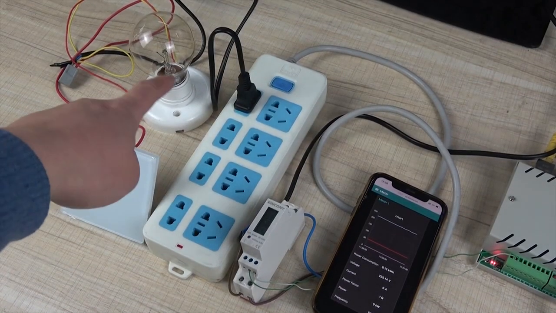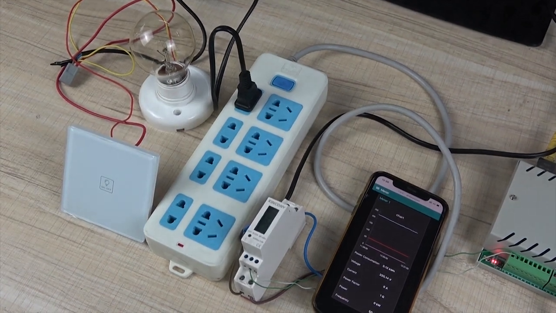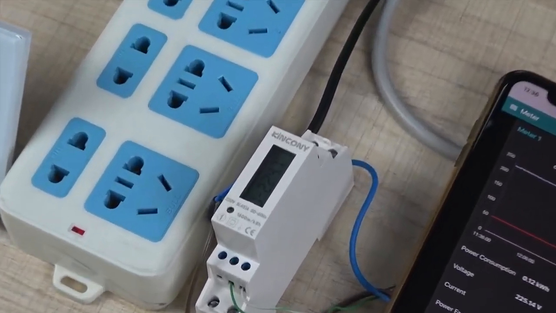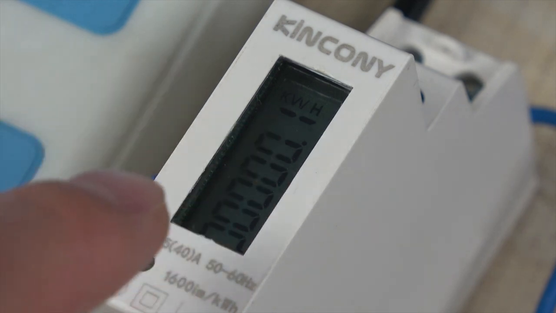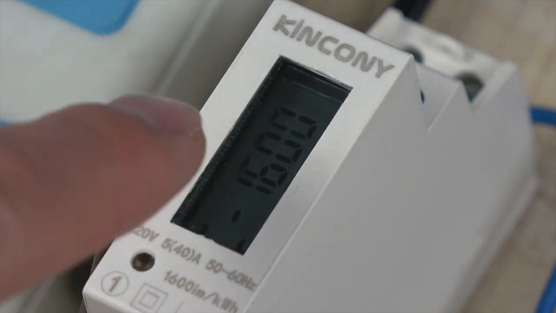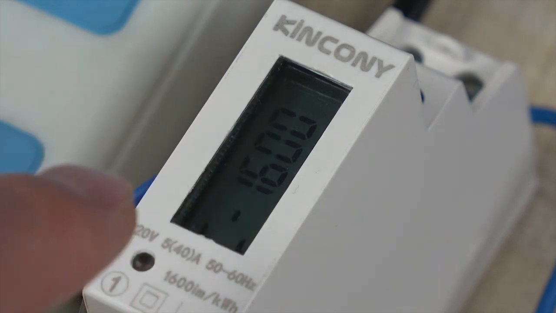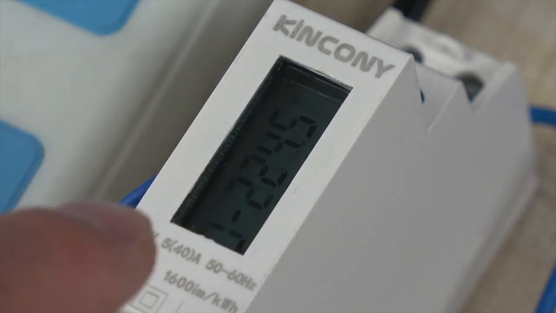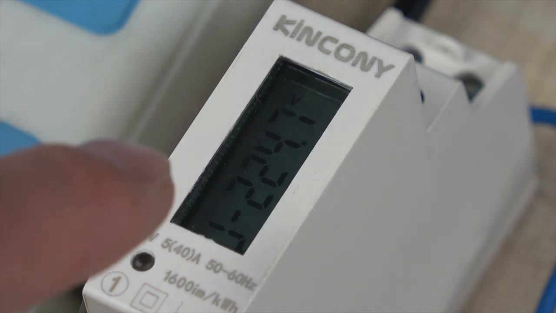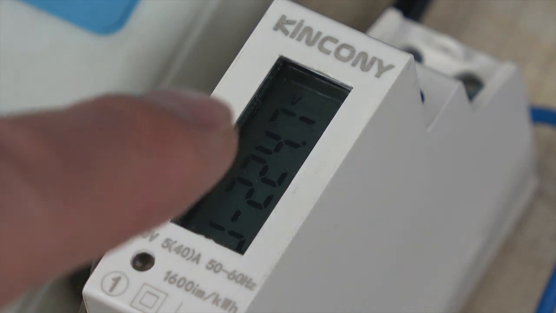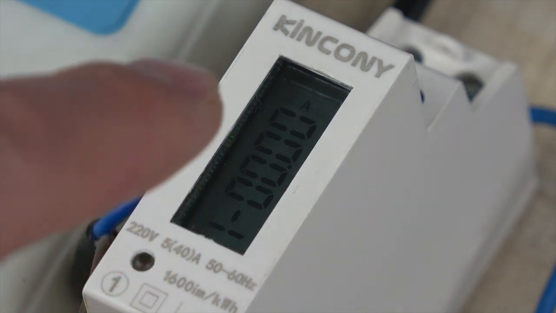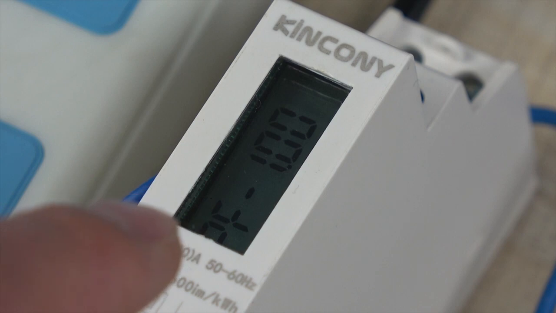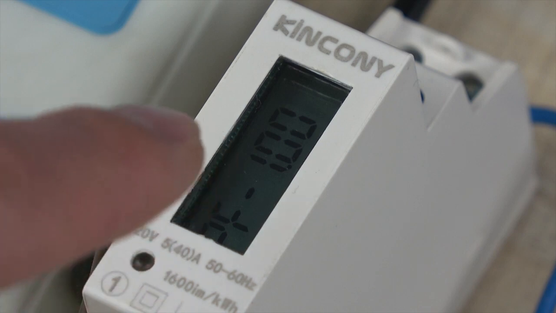Okay, this is finished. Let's begin to test the lamp. When I turn off the lamp, not open, we can see the meter. This is frequency 50 Hz. And this is the total power consumption. Because the meter is new, it is 0.1. This you do not need to see, that is for factory setting. And this is voltage 224. And this is ampere. I have not turned the lamp on. And this is power factor 1.0.